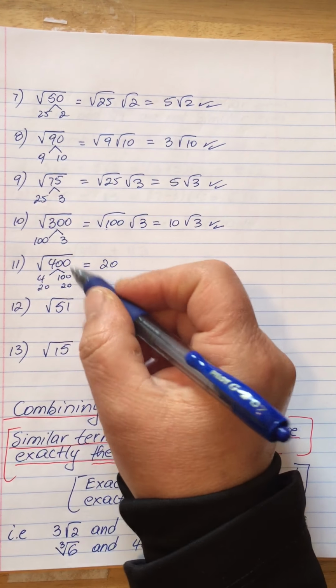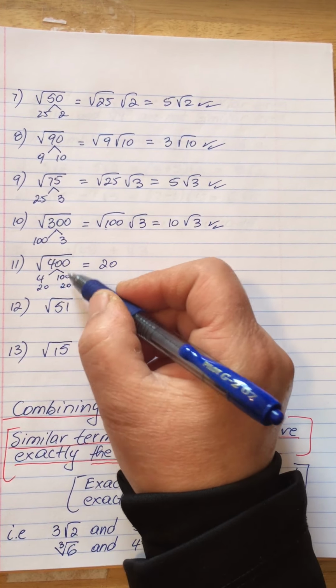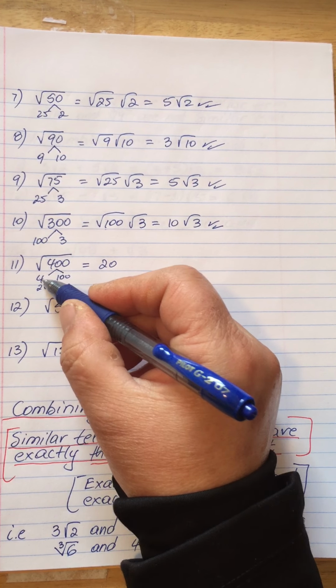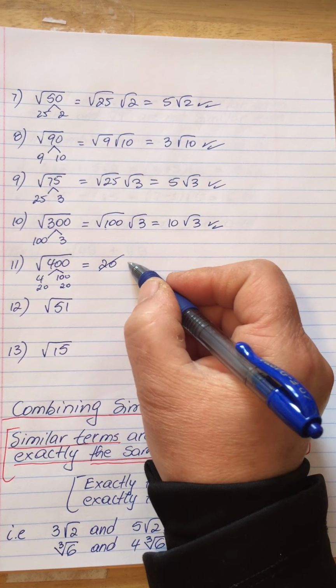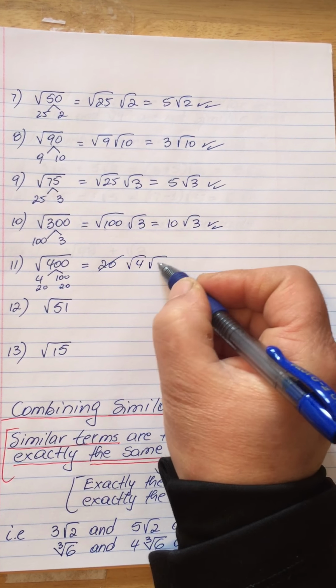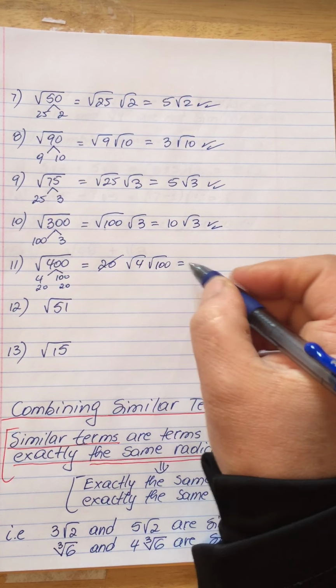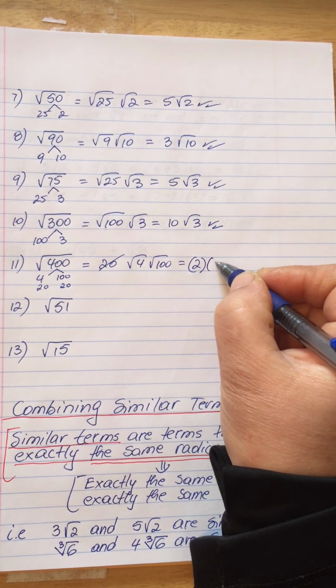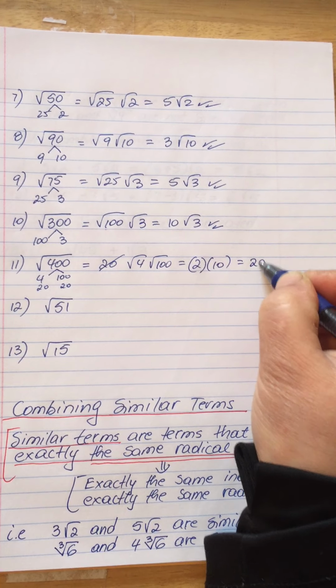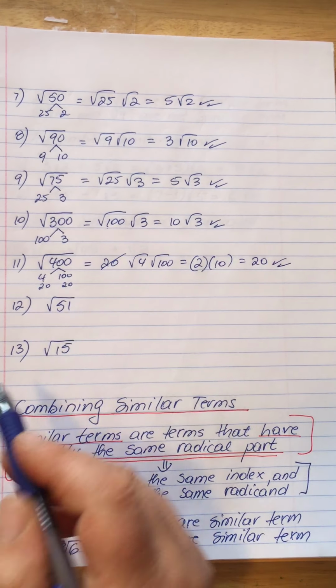Now, if you don't realize that 400 is a perfect square number and you separate 4 and 100, you can go and continue. Separate 4 and 100. Square root of 4 is 2. Square root of 100 is 10. And you get it directly. Okay?